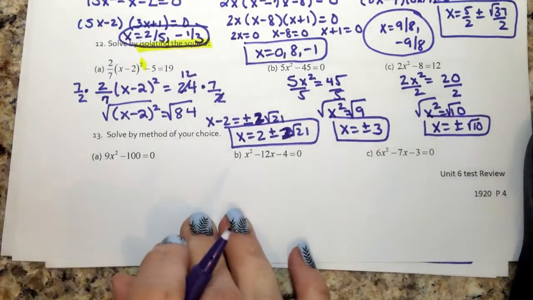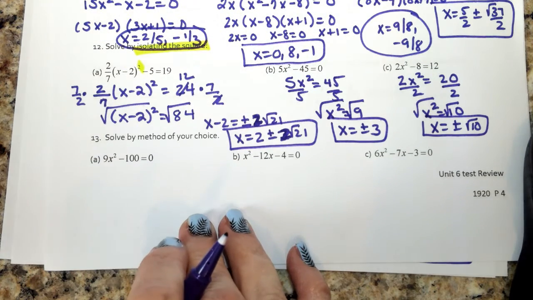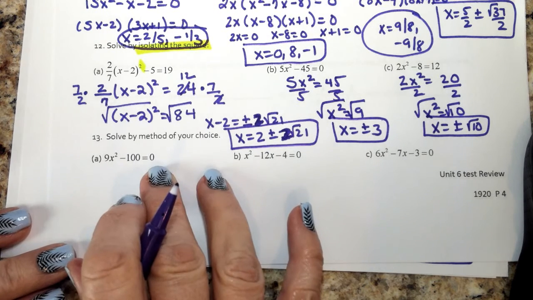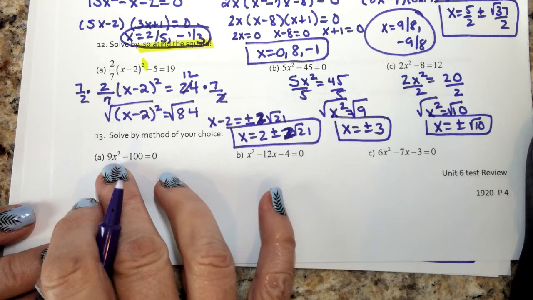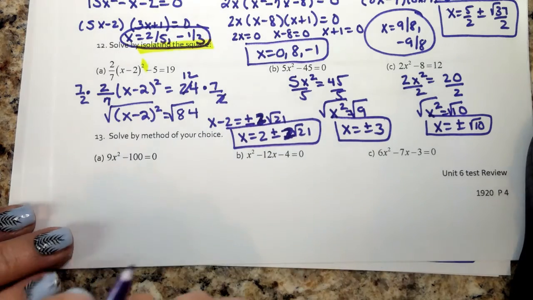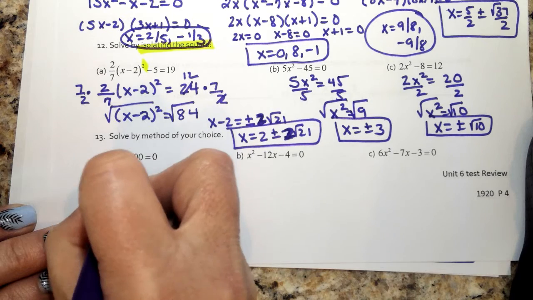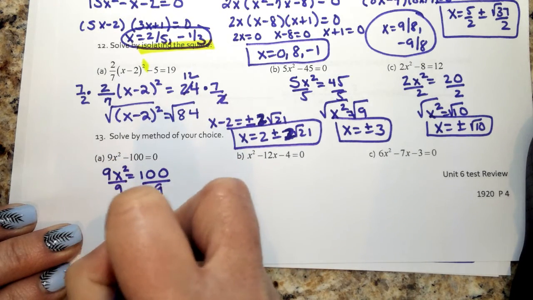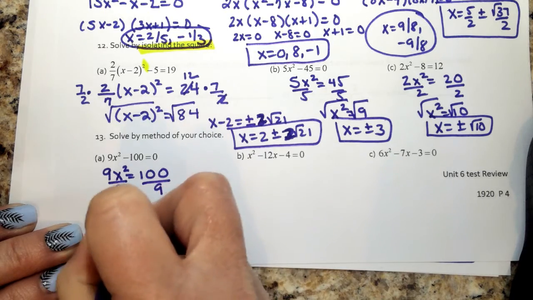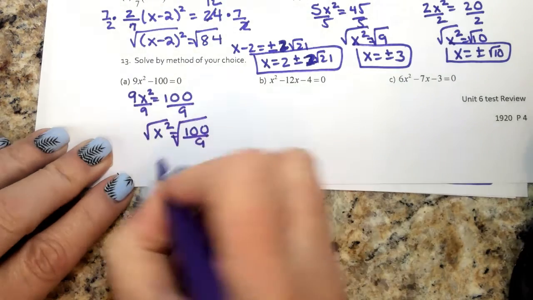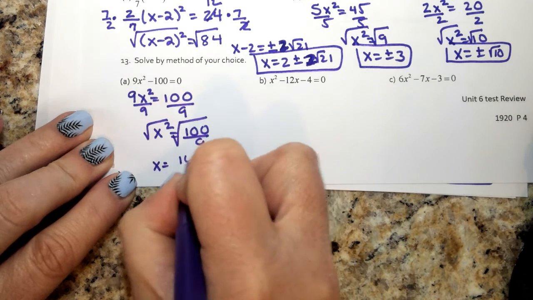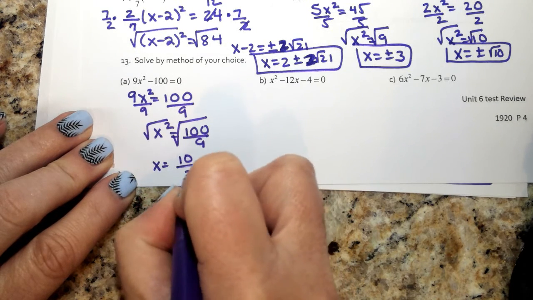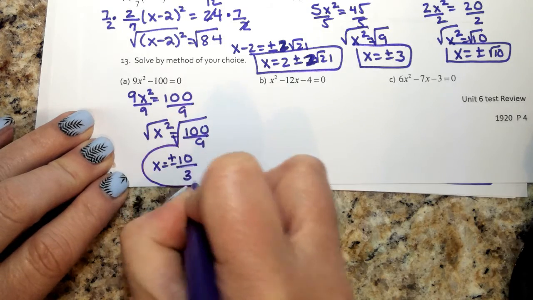So there's lots of different ways you can solve quadratics. Just the other examples I told you, the different methods, now it's up to you. So when I see 9x squared minus 100, what I would do is I would get x squared by itself and do the square root method just like I did in the previous two examples. So 9x squared is equal to 100. Divide by 9. X squared equals 100 over 9. Now remember, when you take the square root of a fraction, you take the square root of the numerator and the denominator. Square root of 100 is 10. Square root of 9 is 3. And don't forget your plus or minus.